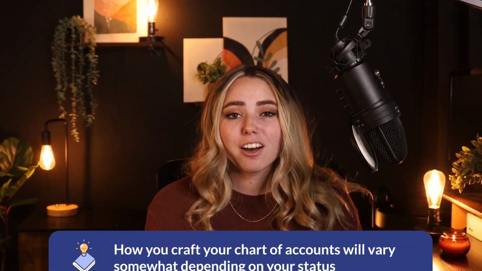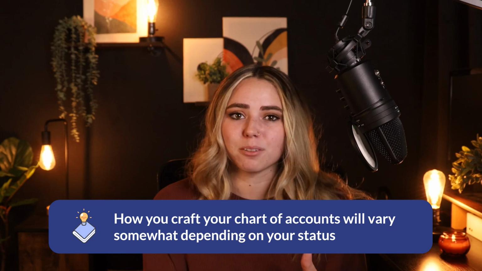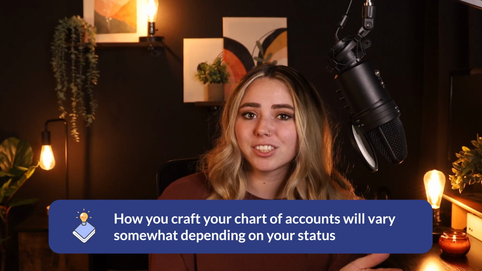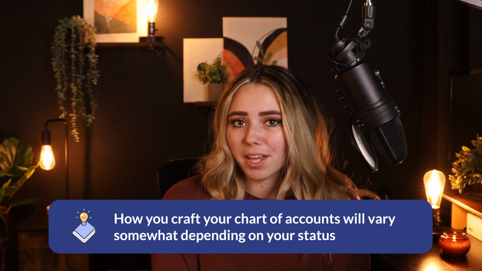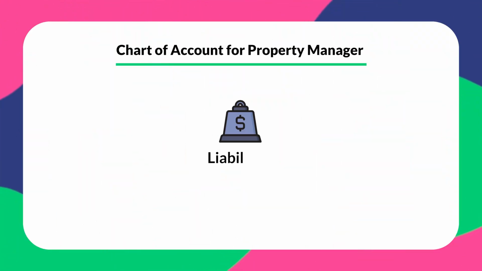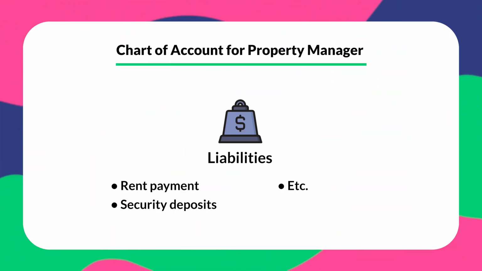One last quick note. How you craft your chart of accounts is going to vary somewhat depending on if you're the owner or investor, the landlord, or the property manager. For example, if you're the property manager, then the rent payments you receive should be listed under liabilities, the same way you'd list security deposits in liabilities. You'd also want a separate revenue account for payments to you for your services. Keep those subtle perspective details in mind when crafting your personal chart of accounts.